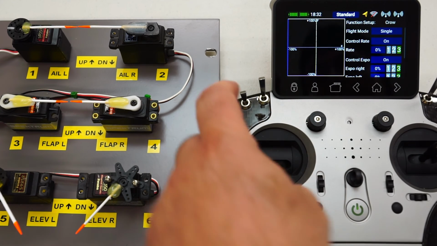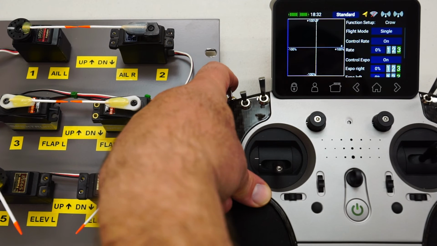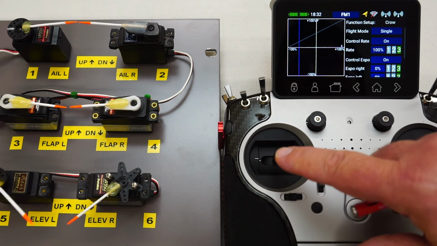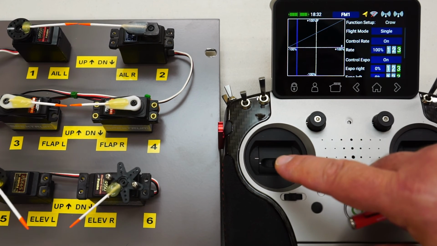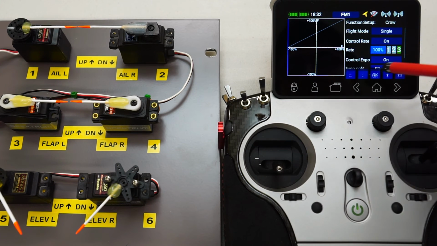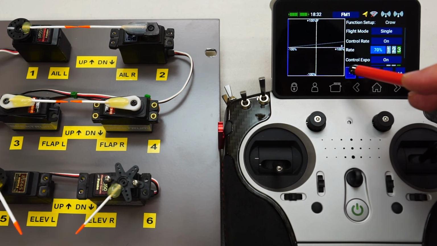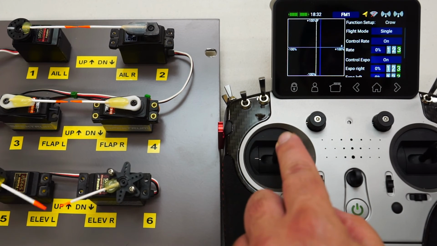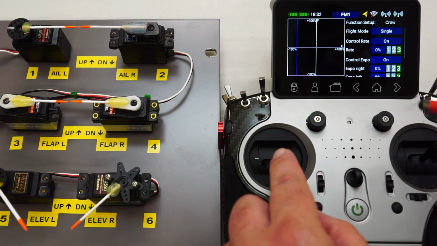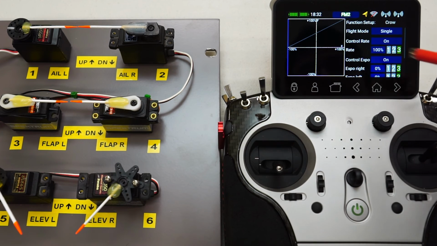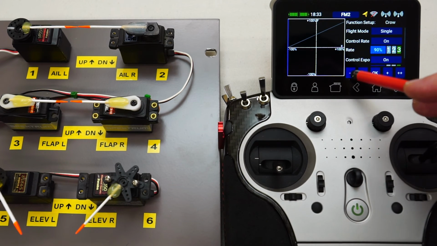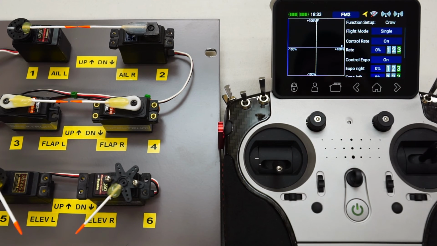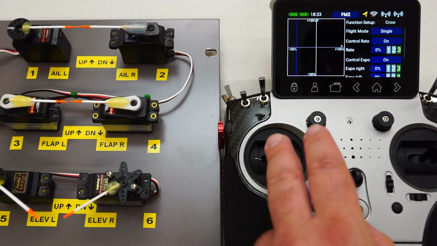Simple as that. And we do the same thing for every other flight mode. So for instance, in flight mode 1, you'll notice again, we've got the crow function active in this flight mode. We don't want that. Let's go back to 0%. And now we've got no butterfly or crow function in this flight mode. Same for flight mode 2, rate to 0%. And again, we now just have our normal motor control.